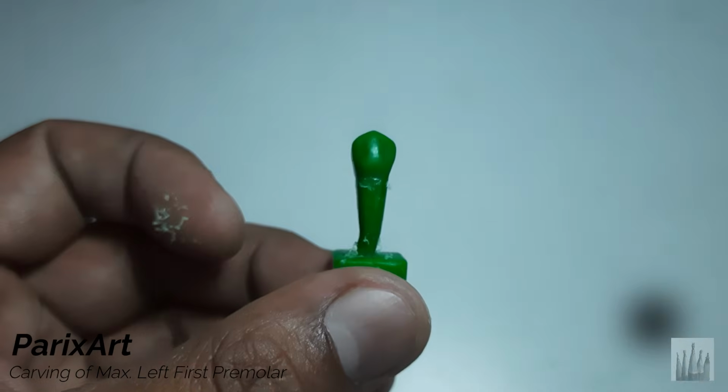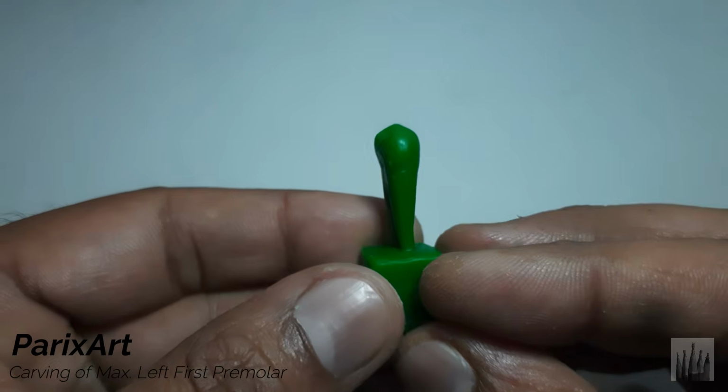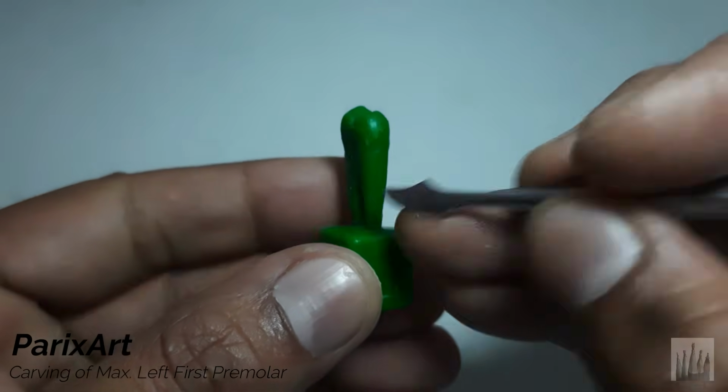Check now. We'll do the lingual root a little more to make the lingual root thinner than the buccal.